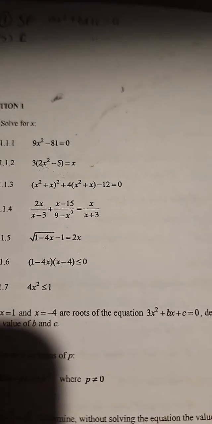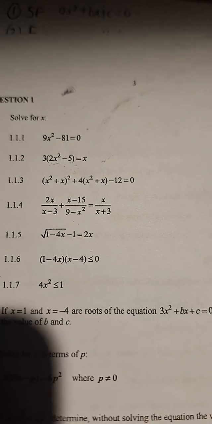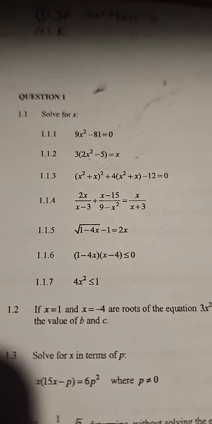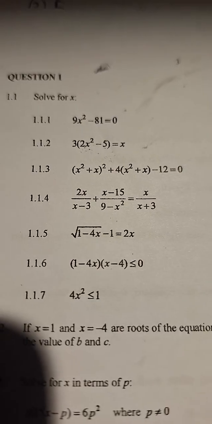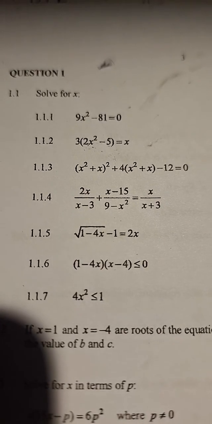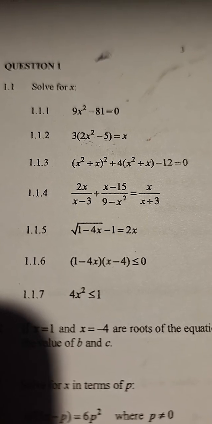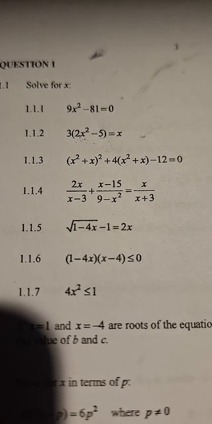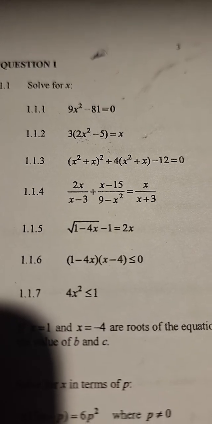Hey, my friends, look at this question. Look at the marks. What comes to mind, my beautiful, amazing maths gamers? x squared plus x squared plus 4 into x squared plus x minus 12 is equal to 0. It's good when we know what we see. Someone is saying, that's easy. Very good. Does everybody see that it's easy?